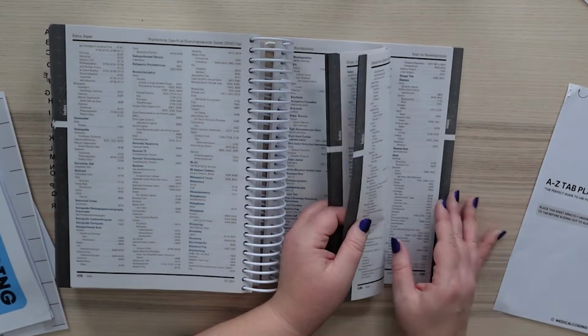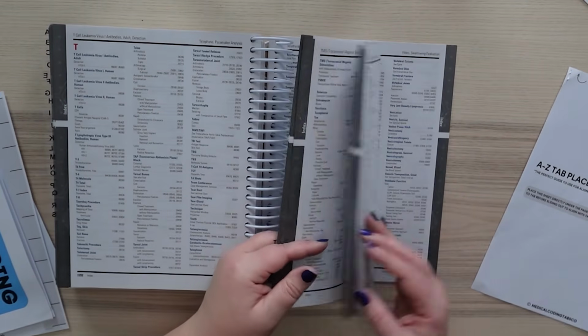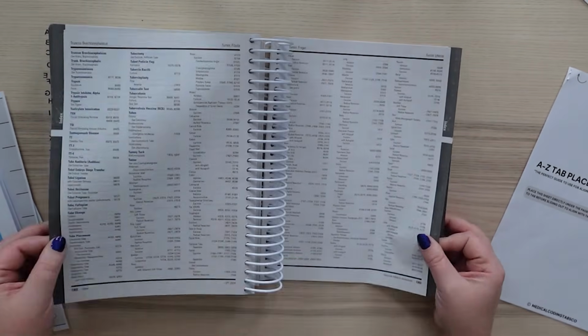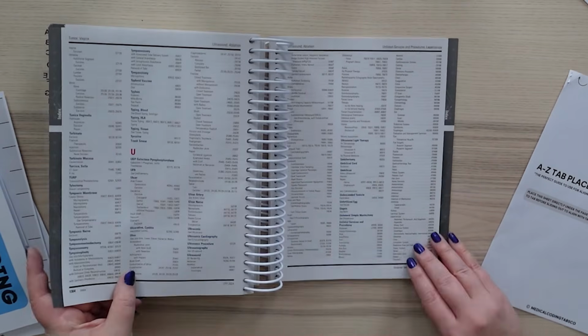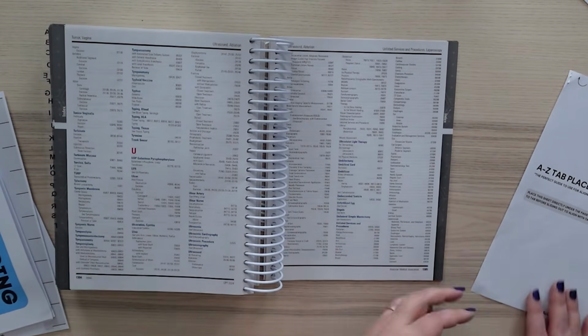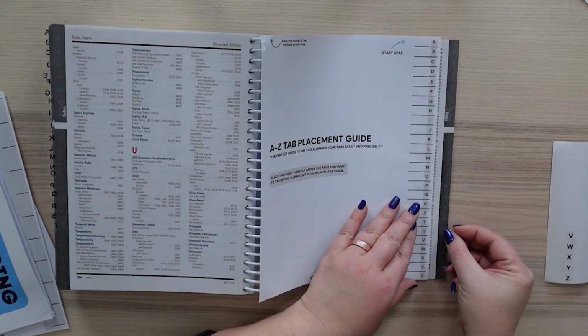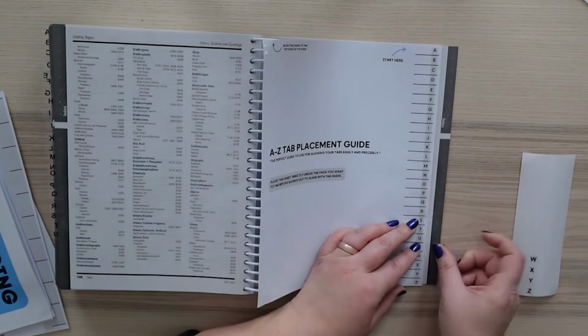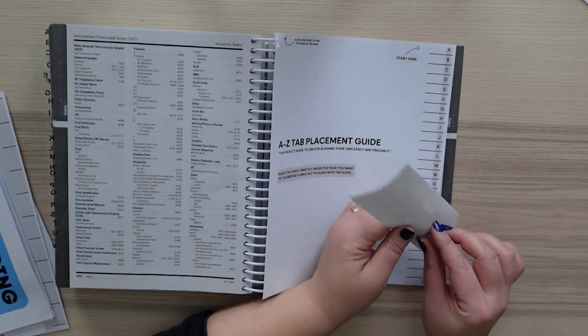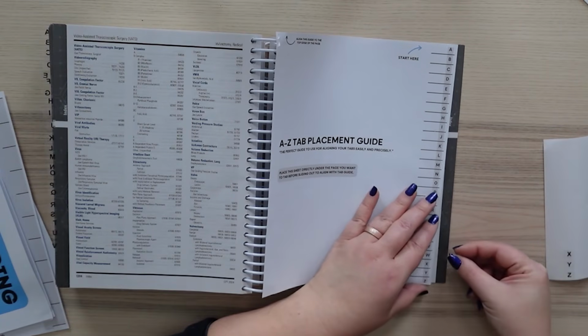And then T. I wonder if U and V are going to be on the same page. Let's take a look. Maybe not. Nope. Different. So tumor, uterus. Oh wait, here we go. U, yeah, U has its own page. U, and then V, probably right after that. V, W.